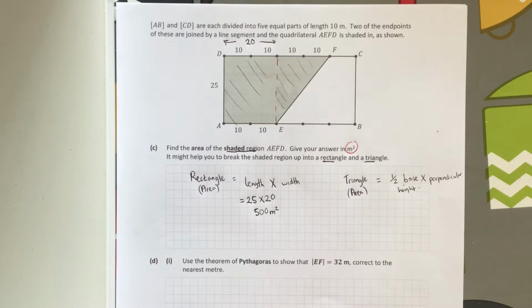Hi lads, today we're looking at area and volume. We're looking at this particular question here. As you can see, I've already made a start on it. We're going to go through it and hopefully make sense of it, and then you're going to have a go at a few questions from me again.